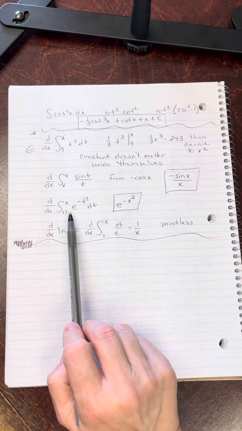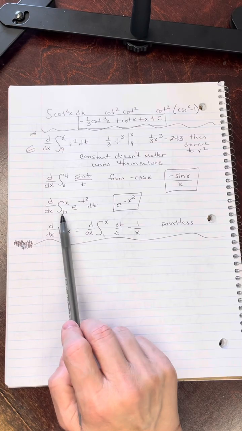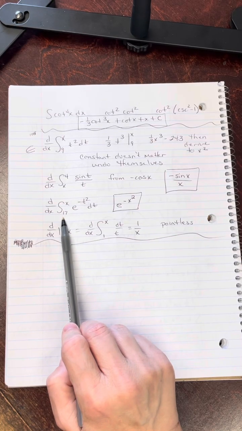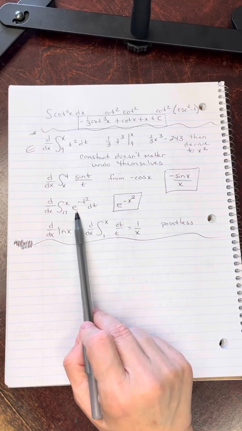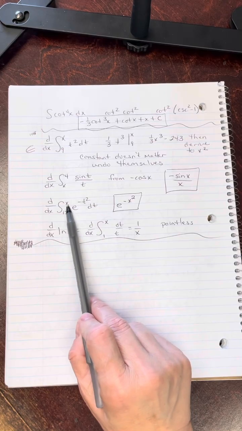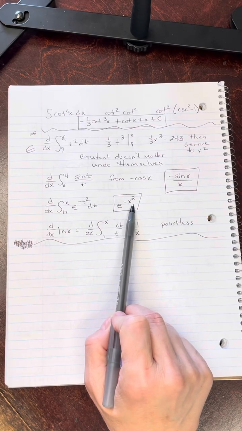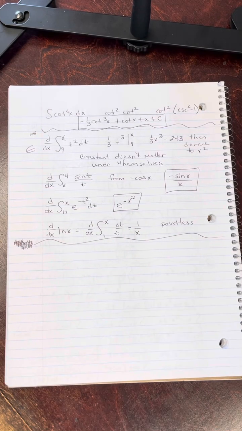Okay, let's look at example 3. d dx of the integration from 17 to x of e to the negative t squared dt. Well, since this is an e statement, I know that it keeps itself with its exponent, and we change this to an x rather than a t, and we are done.